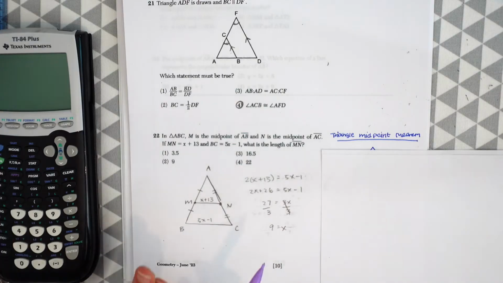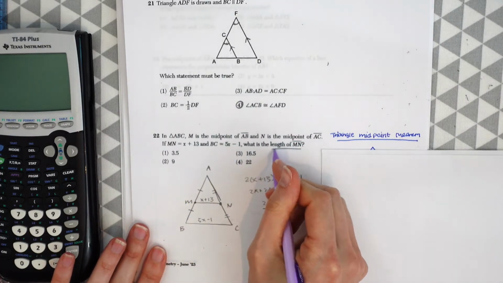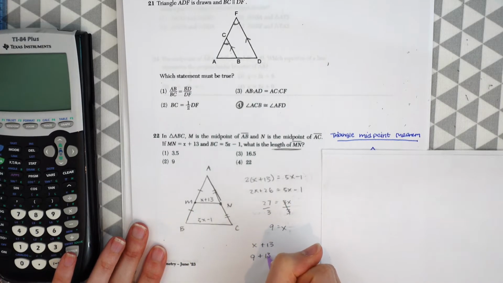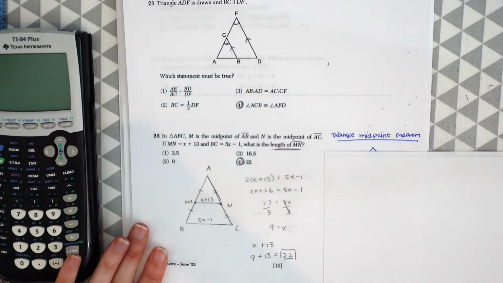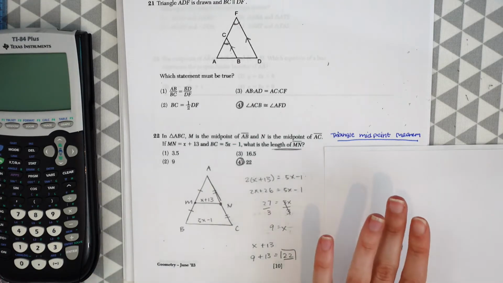So x isn't our answer though, 9 is not our answer. They want to know the length of MN. So MN is x plus 13, which we now can plug in 9, and we get 22. So our answer choice here is choice number 4. So yeah, if you want to review the triangle midpoint theorem, please look that up.